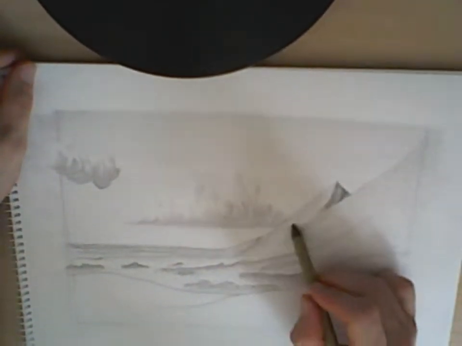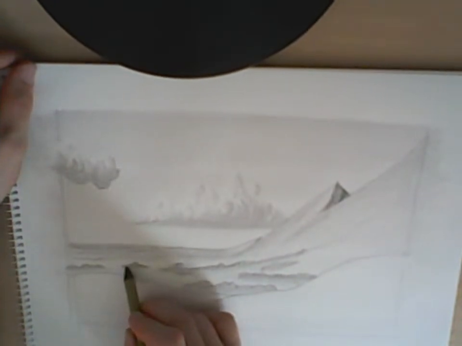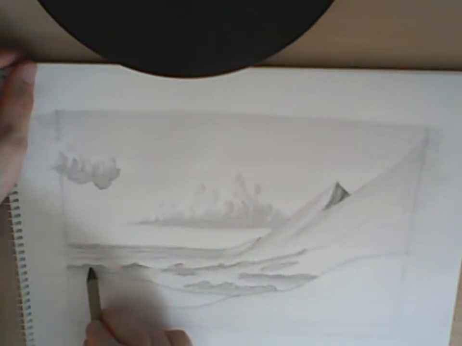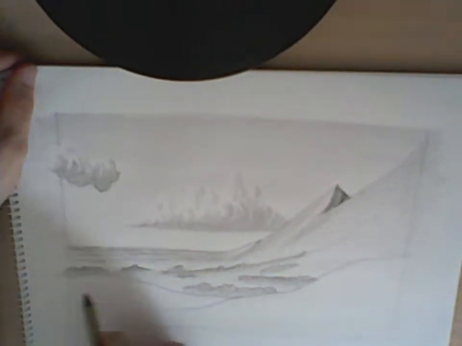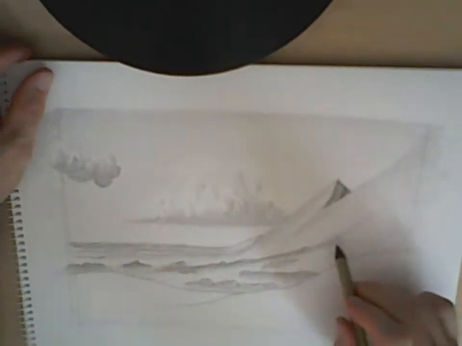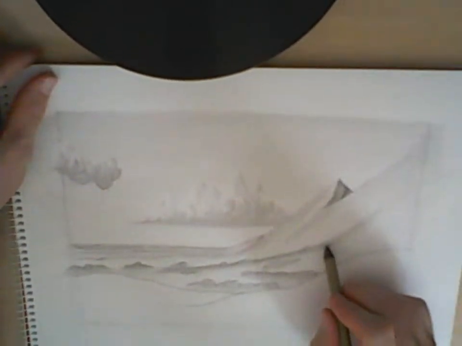Now I'll take the smudging tool again and pull this down to the next line below it. And I'll pull this line right here up the mountain.